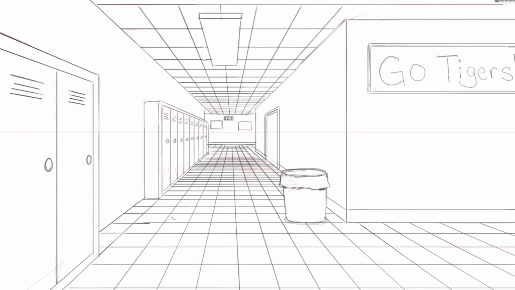And then I'll draw some people for scale. I want to place them so that the top of their heads is a little shorter than the top of the lockers. Once I place the head and feet, I'll divide that distance in half to get the placement of the crotch. Then I can draw a torso and legs.